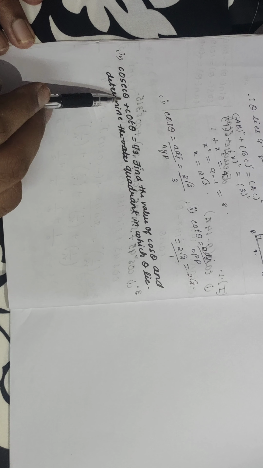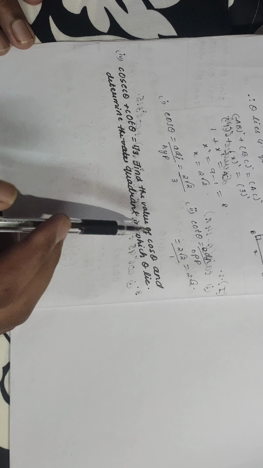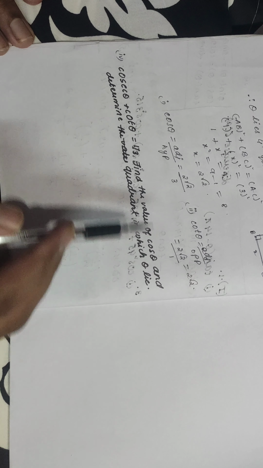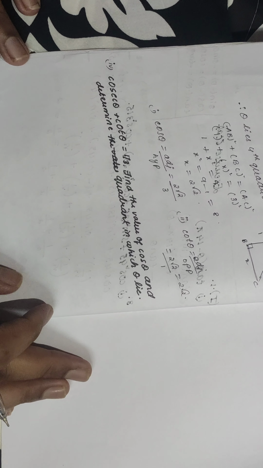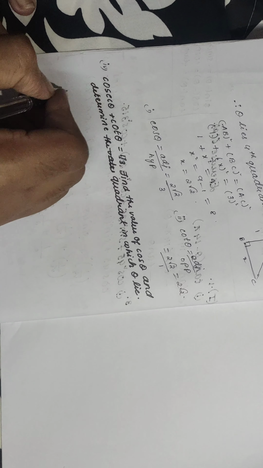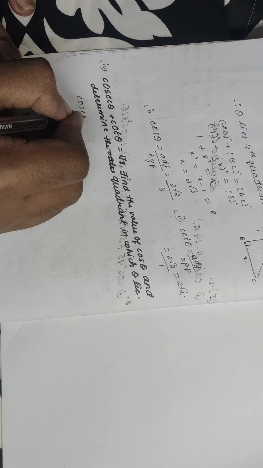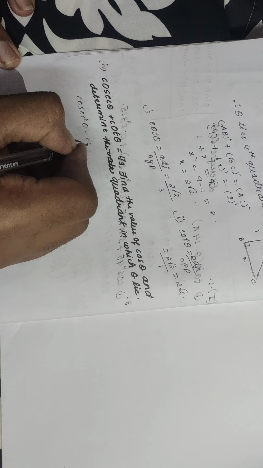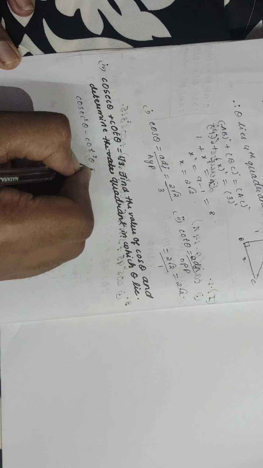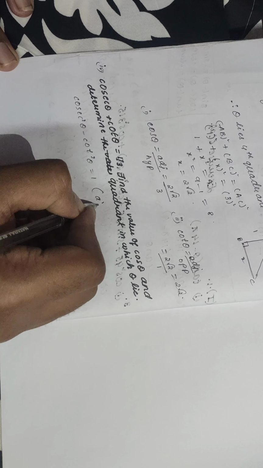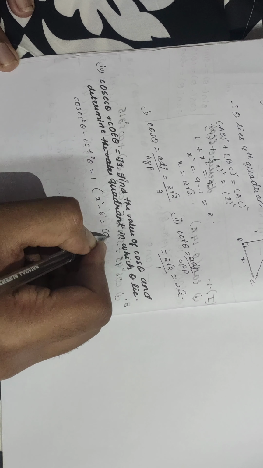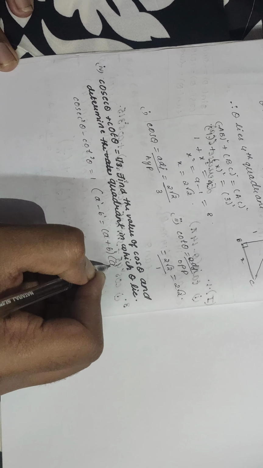Going to the next question, it is given that cosecant theta plus cot theta is 1 by 3, and find the value of cos theta and determine the quadrant in which theta lies. So first, for solving this sum, we are using a trigonometric identity, which is cosecant square theta minus cot square theta is equal to 1. As this is in the form of a square minus b square, which is a plus b into a minus b.